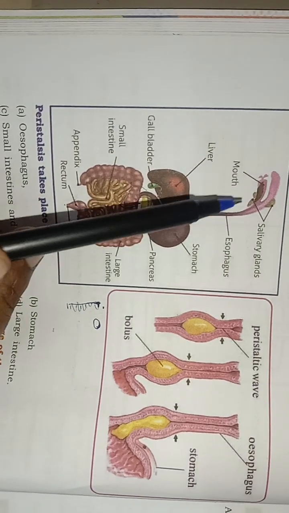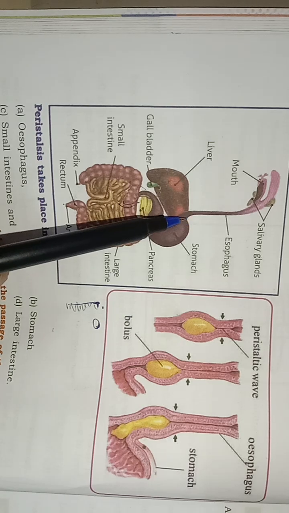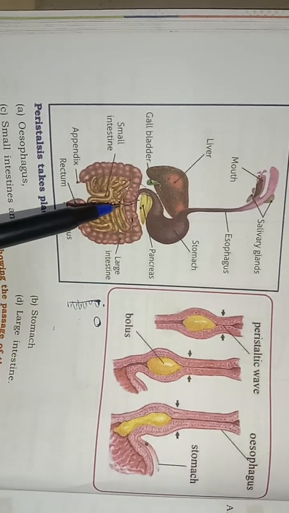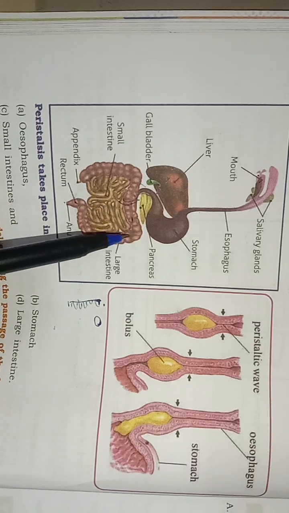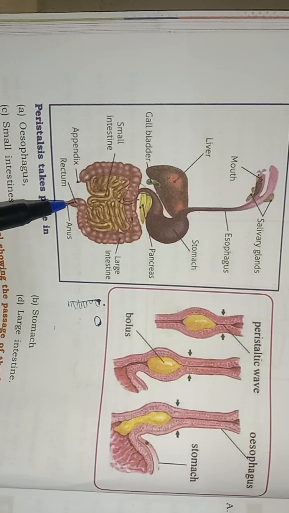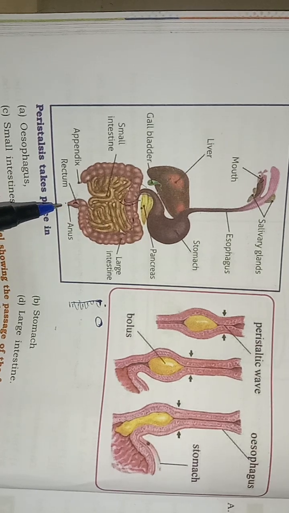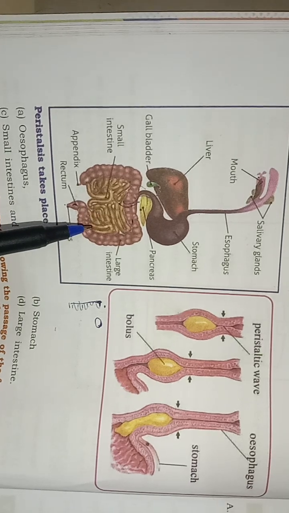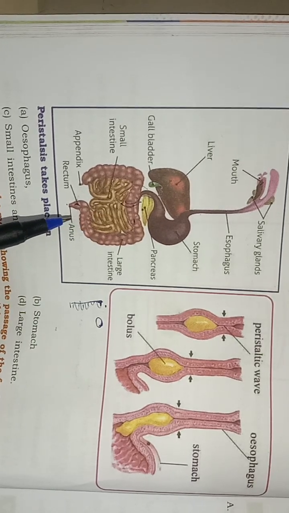So what we have seen, from the mouth to the esophagus, then the stomach, then the small intestine, then the large intestine, and the rectum, where it is stored for some time and expelled through the anus. This whole tube-like structure is called the alimentary canal. Clear? Right.